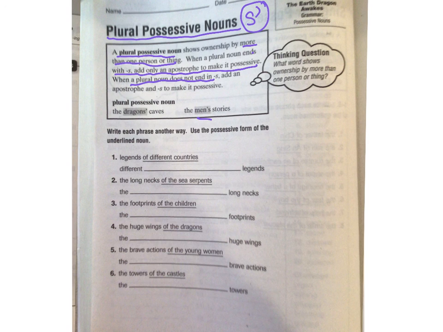Let's look at number one, the legends of different countries. So I'm going to take the word that we're going to make possessive, which in this case is countries, because they've already got different here, so we don't need to rewrite that. So we're going to turn it into different countries' legends. And countries ends in an S already, correct? So then we get to put it after the S. Okay?